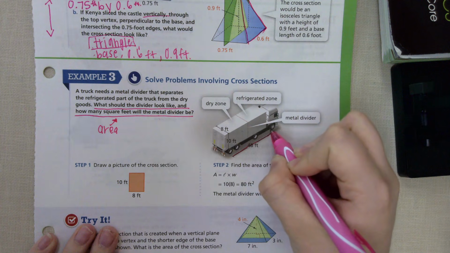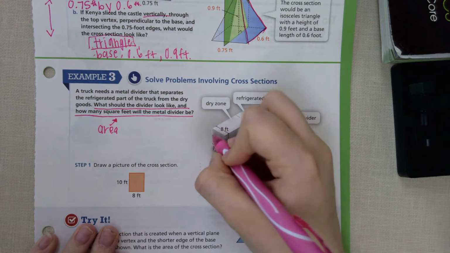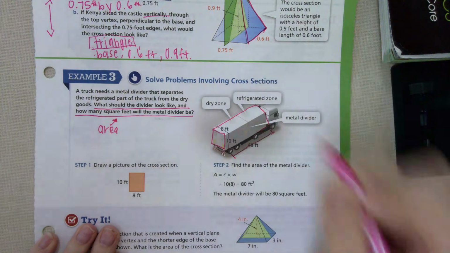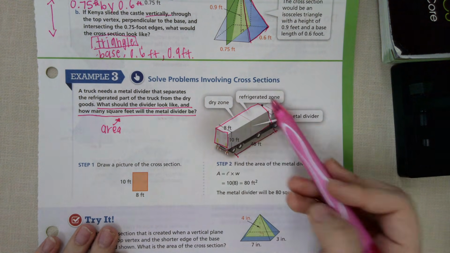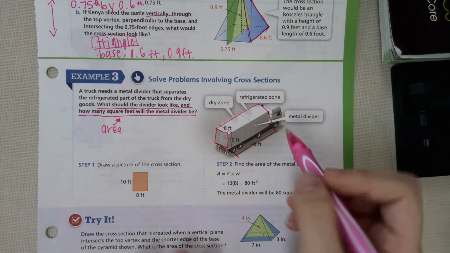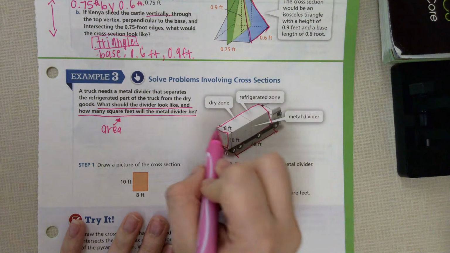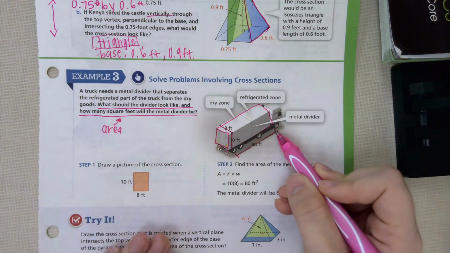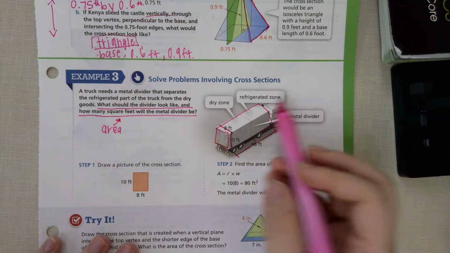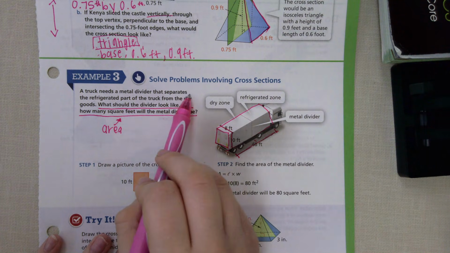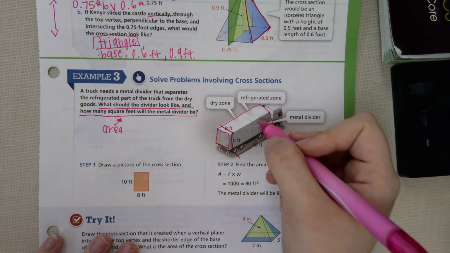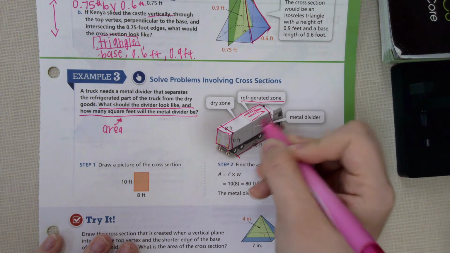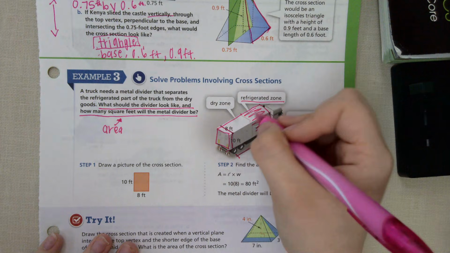So I look at what it's giving me. My truck is 48 feet long. It is also in the shape of a rectangle. So I know I have a rectangle, and I know that my top of my truck is 8 feet, and the side of my truck is 10 feet, and the entire width of it is 48 feet. So it says, what should the divider look like? They want to put a divider that separates the refrigerated part. So this part, refrigerated zone, from my dry zone. So they want to put it here.